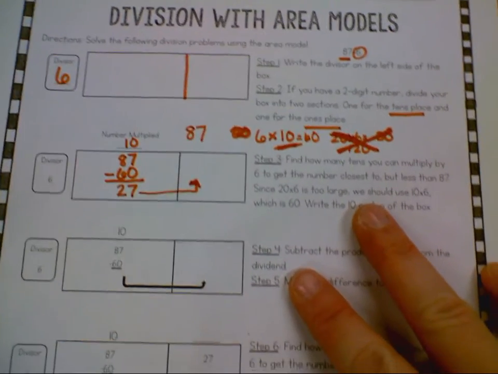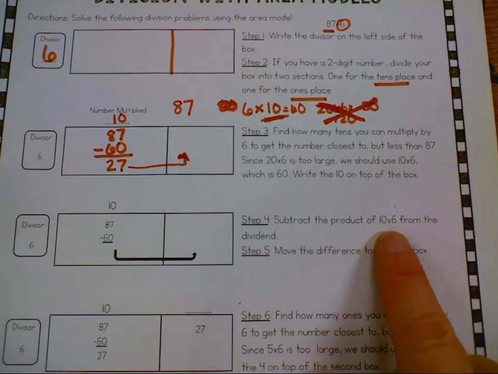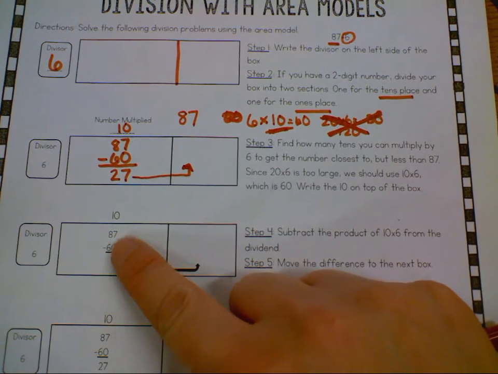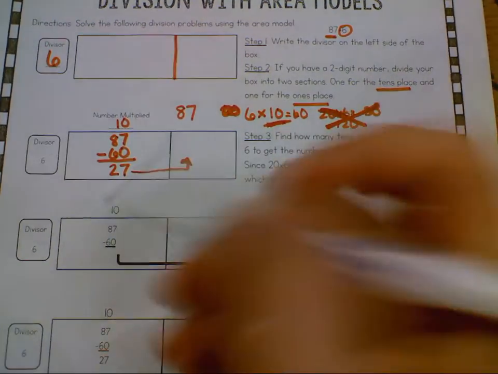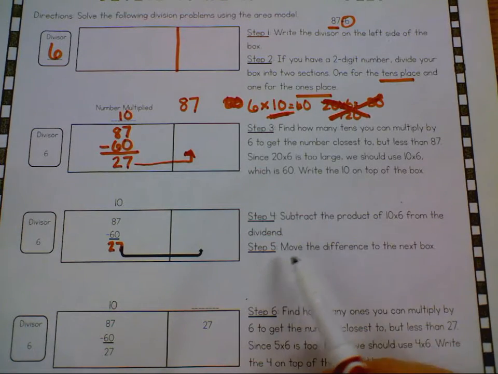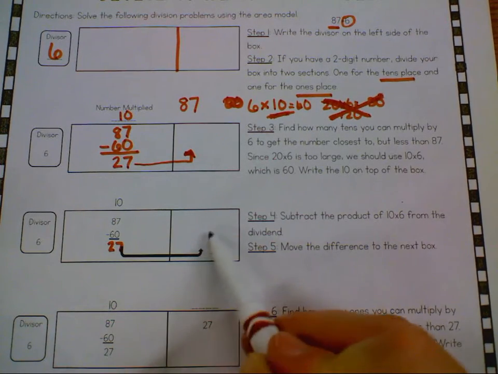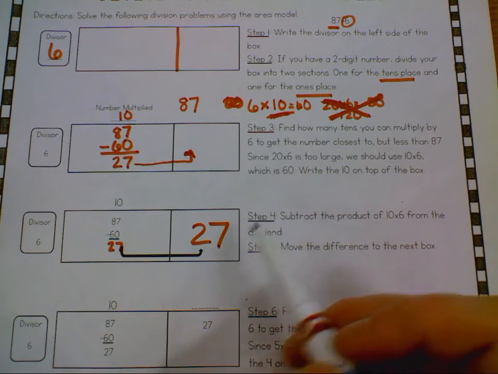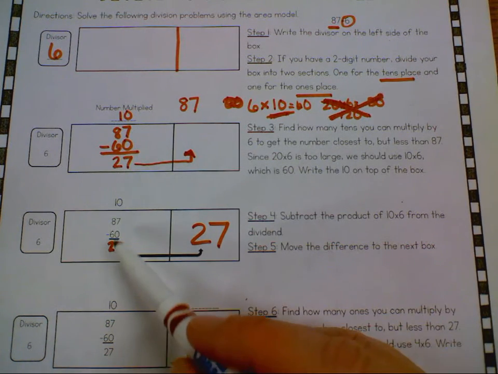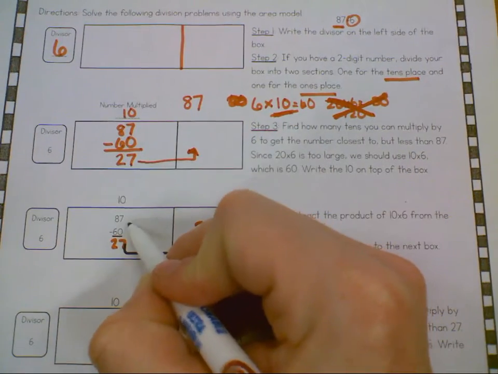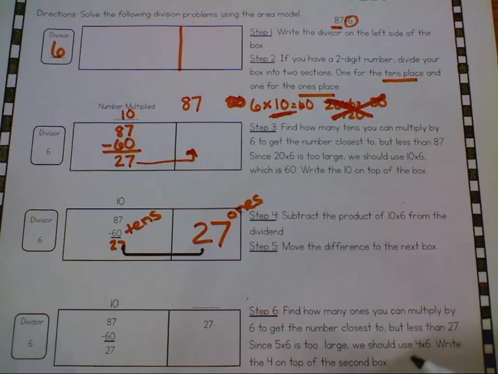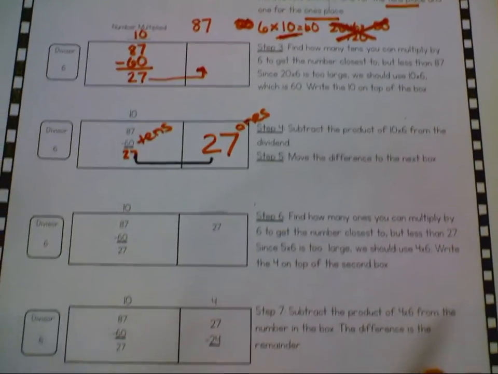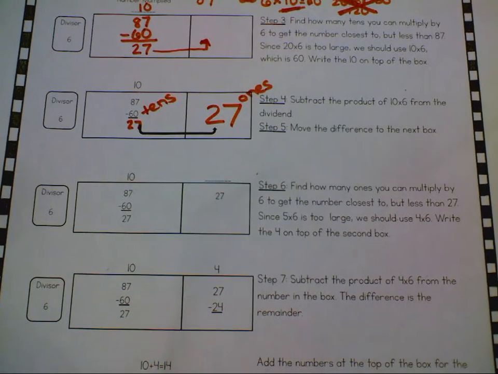Step 4 says to subtract the product of 10 times 6, which is 60, from the dividend, which was 87, our total starting number. We did that and we got 27. We can write it again here. Then step 5 says to move the difference to the next box. So this is how many ones we had, wasn't it? This is how many tens we were able to place equally, and this is how many ones we started to place into the groups.